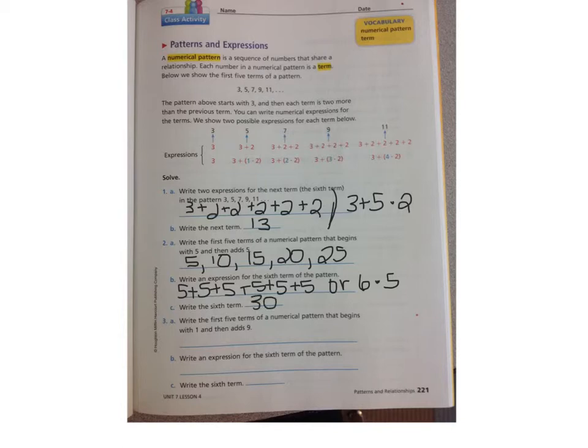3 says write the first 5 terms of a numerical pattern that begins with 1 and then adds 9. So it begins with 1 and then adds 9. So 9 plus 1 is 10. 10 plus 9 is 19. Plus 9 is 28. Plus 9 more would be 37. And again, write an expression for the 6th term.